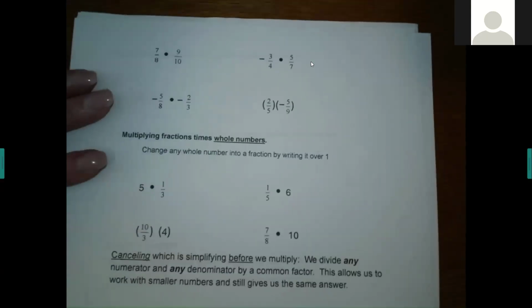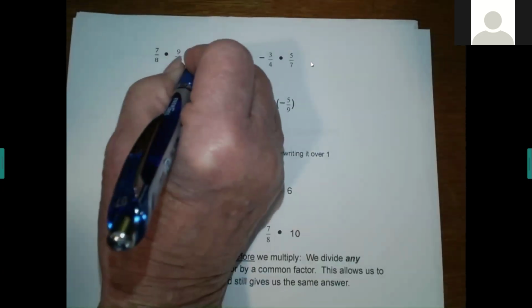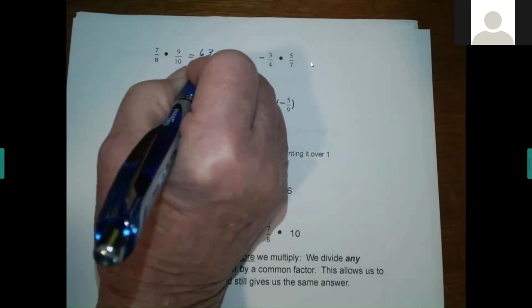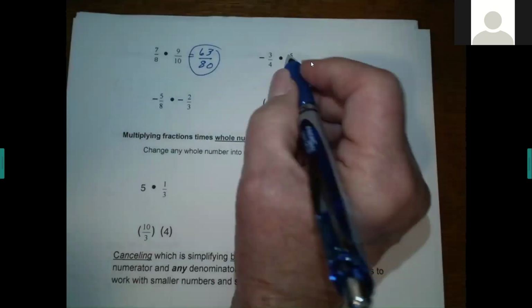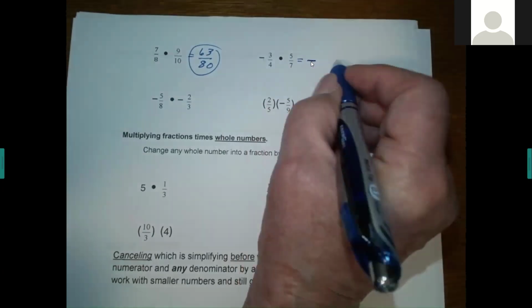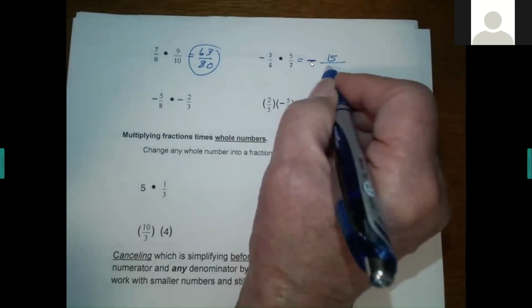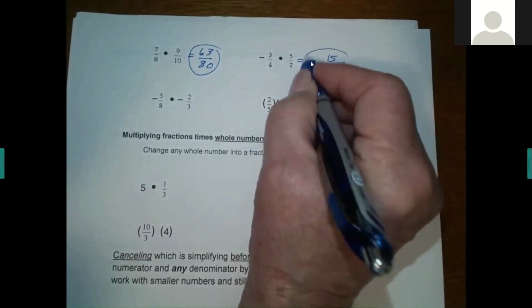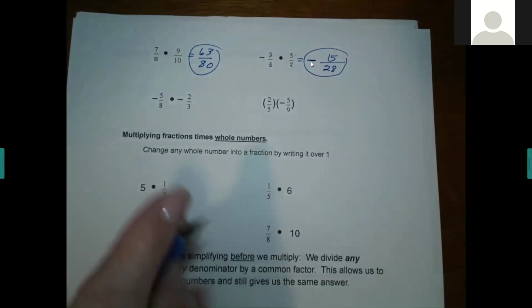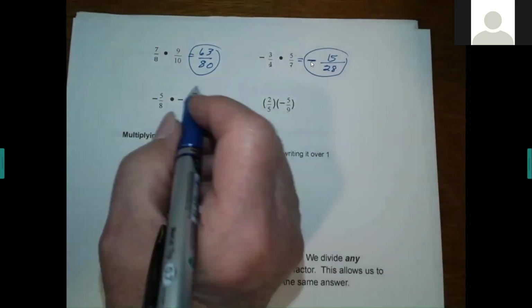So let's do a little multiplying of fractions. We have 7/8 times 9/10. We're going to multiply the numerators and multiply the denominators. It's that simple. Here we have a negative times a positive, so we know our answer is going to be negative. We're going to multiply the numerators and we're going to multiply the denominators. There's our answer. Now we have a negative times a negative, so it's going to be positive.